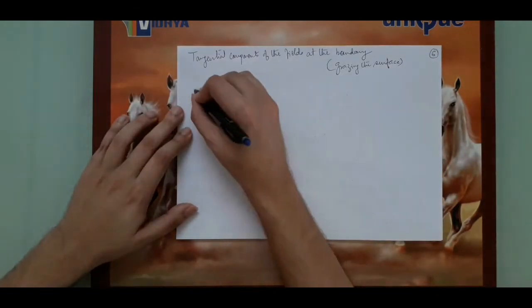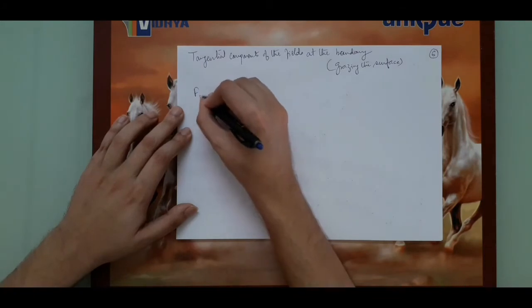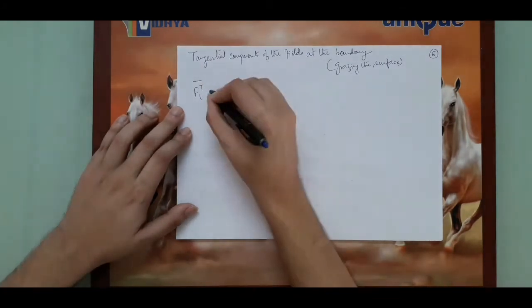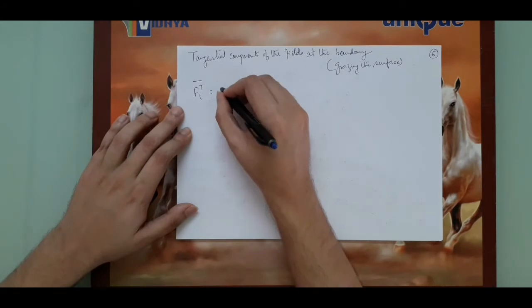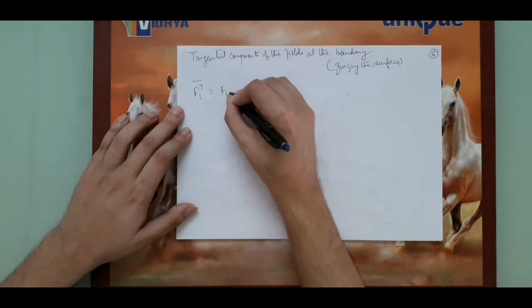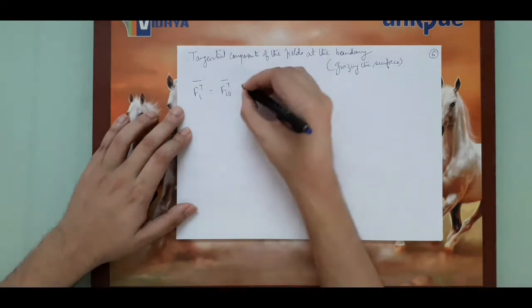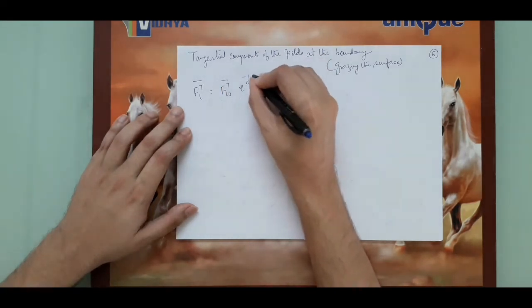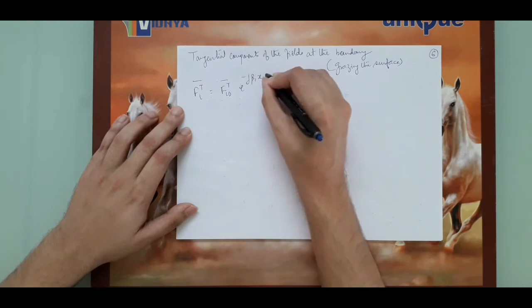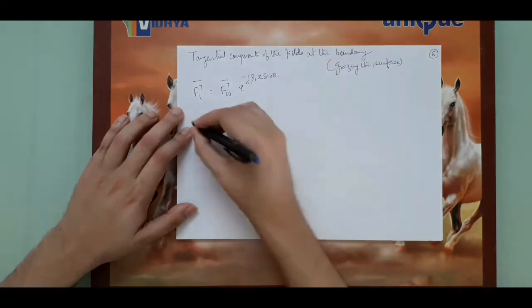Just to rewrite, Fi tangential is nothing but Fi0 tangential e raised to minus j beta 1 x sine theta i.